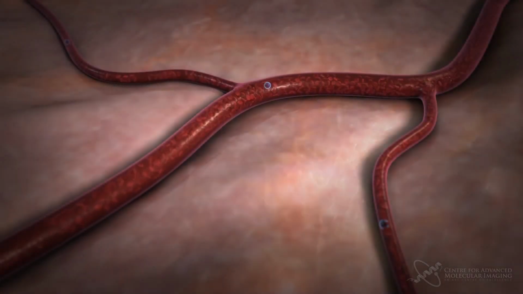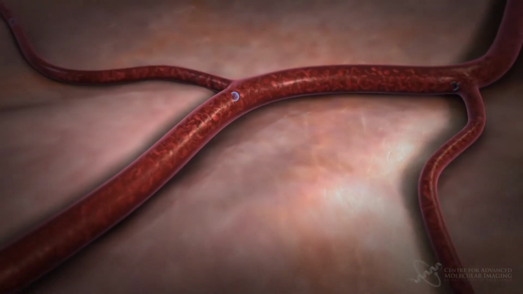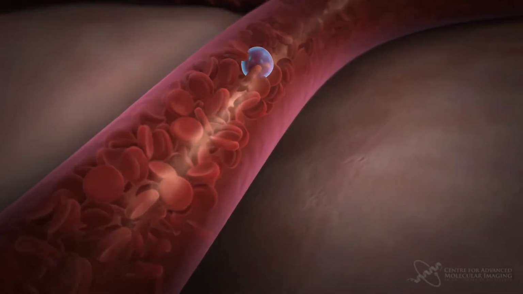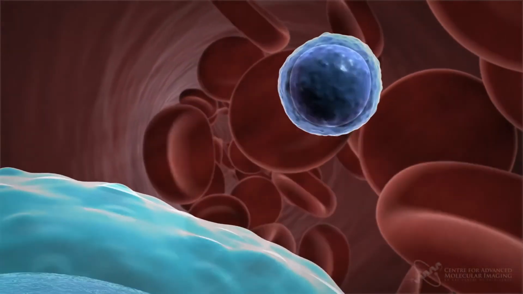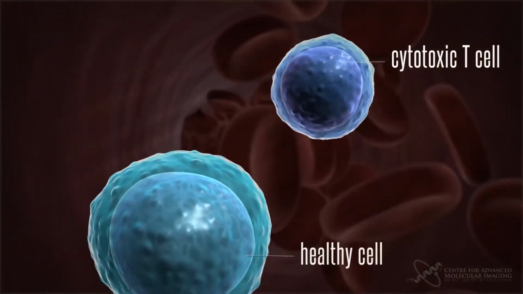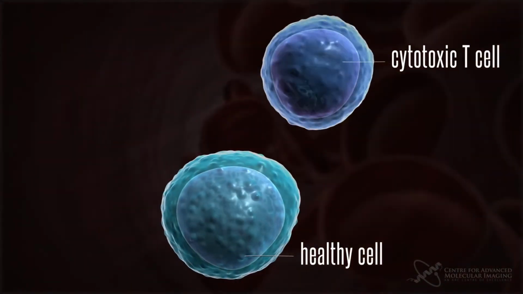And so in order to do that, I'm actually going to narrate this video that I found on YouTube. It's from the Center for Advanced Molecular Imaging. And so we see here we have our T killer cell, so we're going to assume that it was primed, it's ready to go, it's going to head out into the bloodstream.